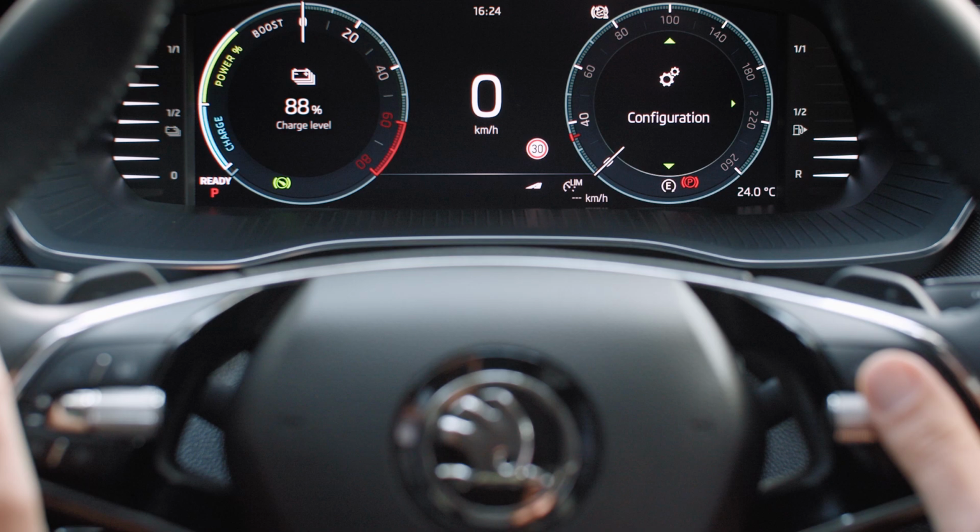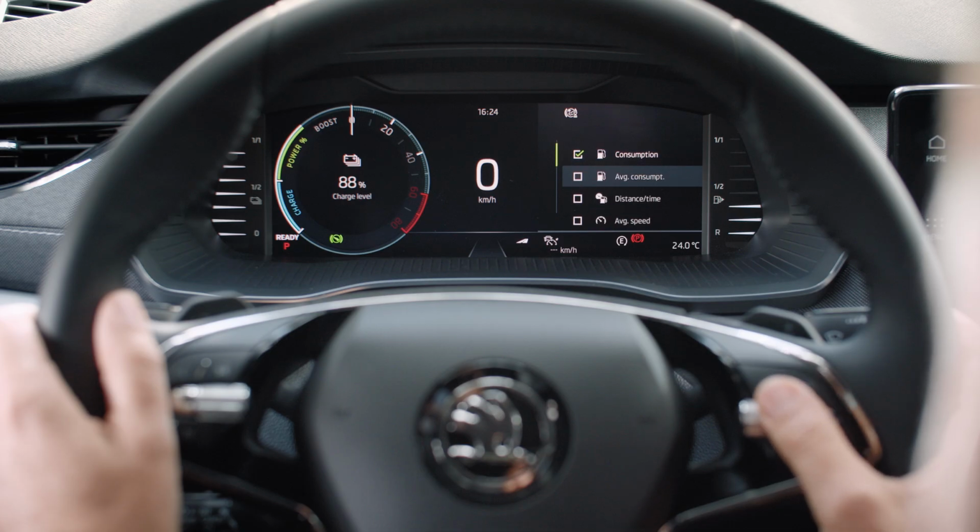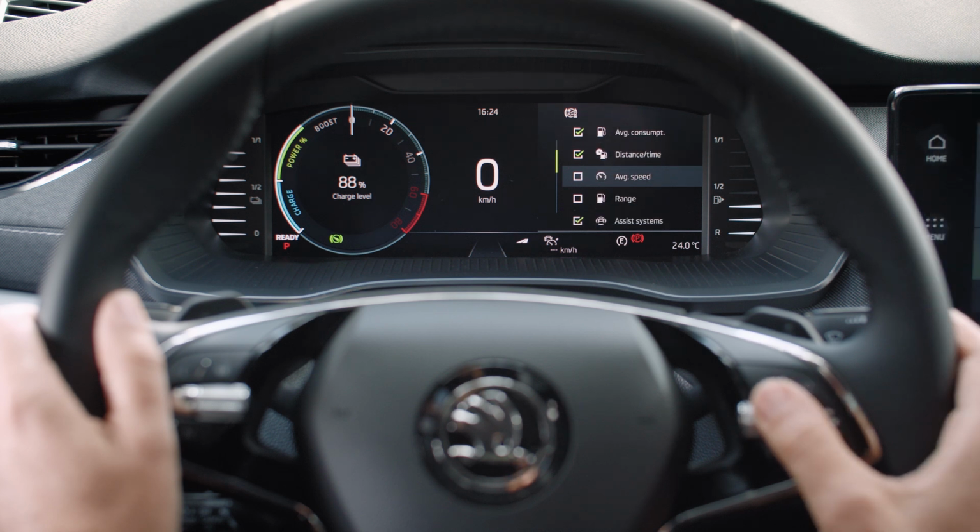In the configuration display, you can press the bottom right side button to choose which individual display options you want to see. Press the right side rotary knob to select or deselect your chosen display options.